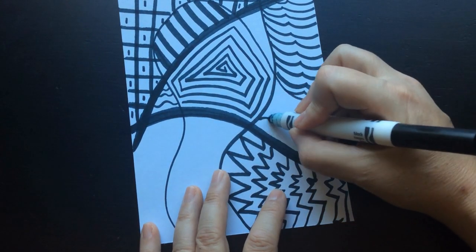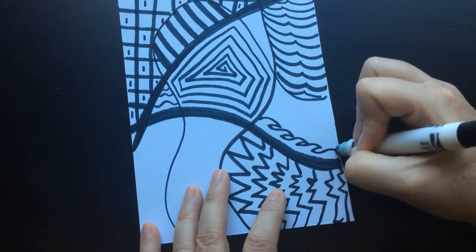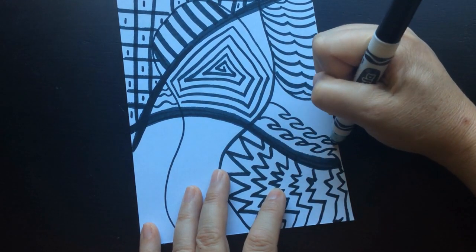I also tend to move my paper around a little bit, so I'm not smearing any of the marker on my paper with my hand.